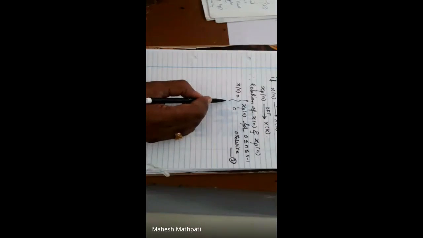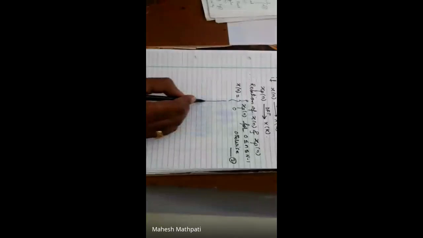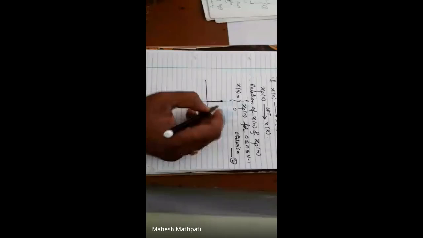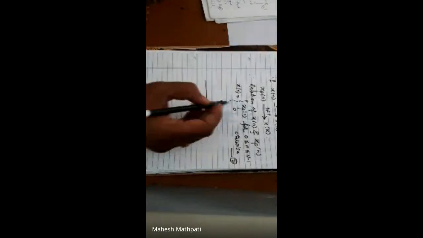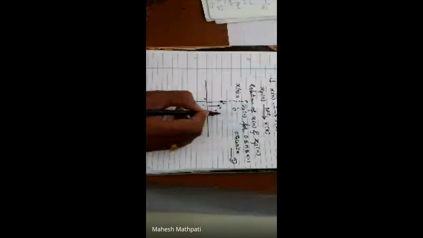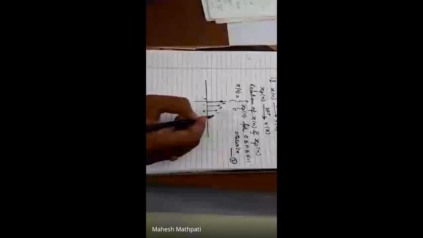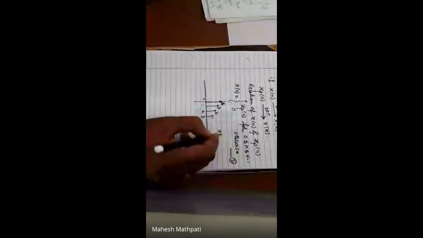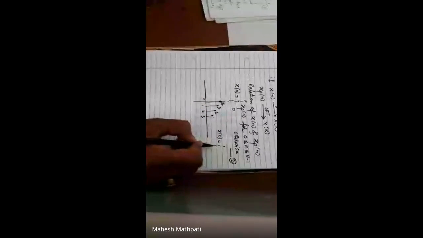If we have the signal with samples at 0, 1, 2, 3, let us take the amplitudes as 4, 3, 2, 1. So here we have the signal x of n equals 4, 3, 2, 1. This is our x of n.